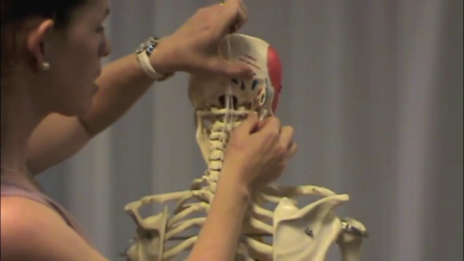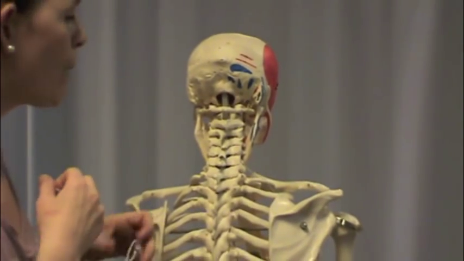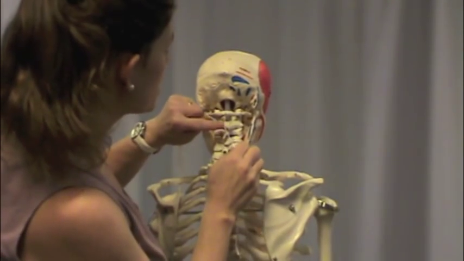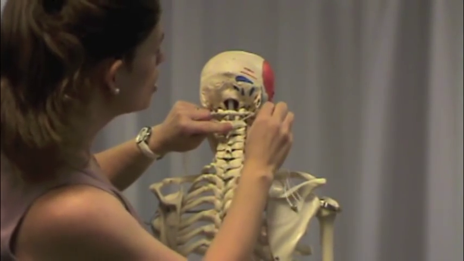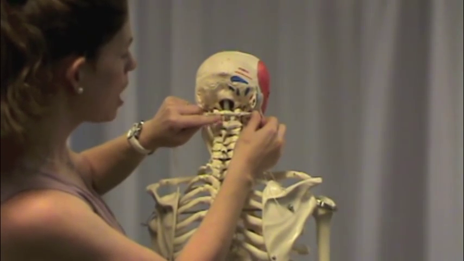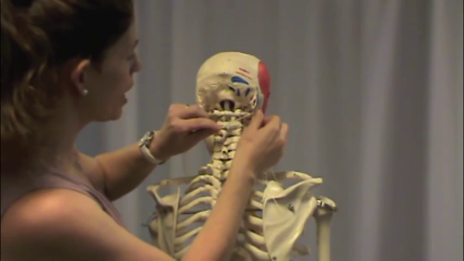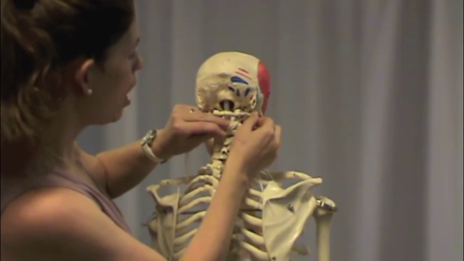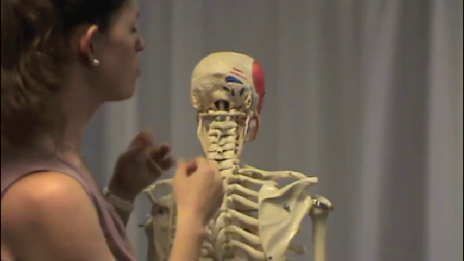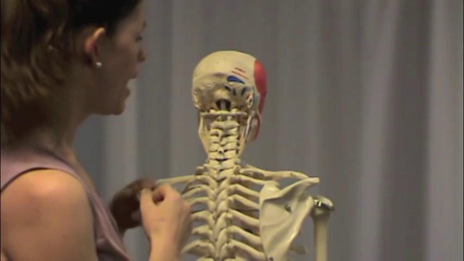And the obliquus capitis inferior comes from the spinous process of the axis to the transverse process of the atlas. So it covers that atlanto-axial joint. So it's in a perfect position to rotate, right, to kind of pull on this transverse process. So aside from extension, it's also going to rotate to the same side at that atlanto-axial joint.